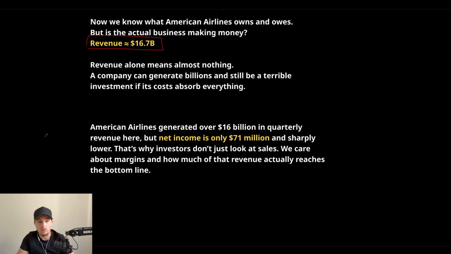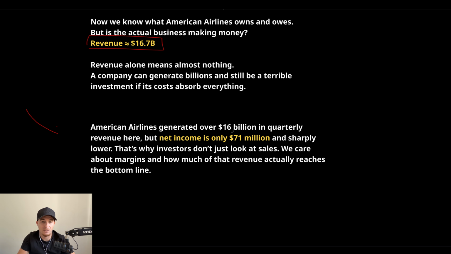So if we analyze American Airlines, they generate over 16 billion in quarterly revenue here, but net income is only 71 million. As you can see, it's not the same. Revenue and net income are absolutely not the same, and they're sharply lower now. That's why investors don't just look at sales.